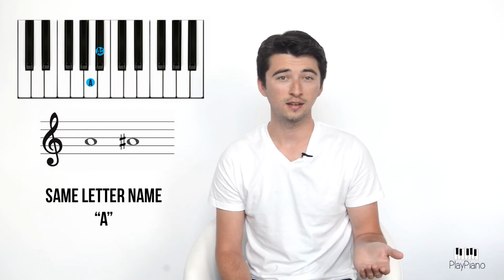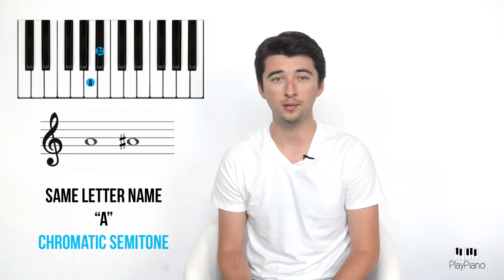Okay, let's practice what we have learned in the next 4 questions. Here is an A and an A sharp. We know that these notes are right beside each other on the piano, so they definitely are semitones. We just have to figure out what kind they are. Since both notes have the letter A, then we can call it a chromatic semitone.